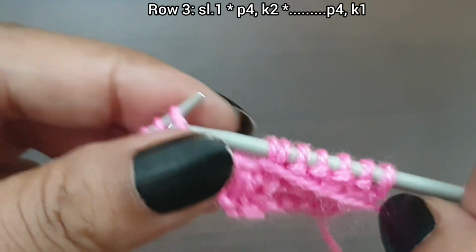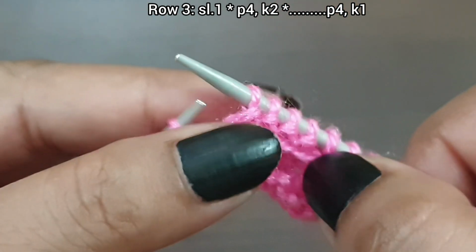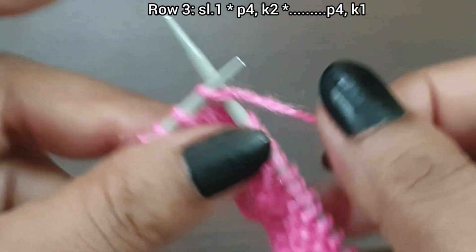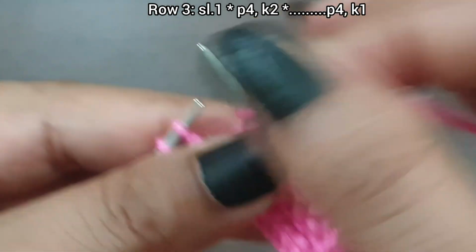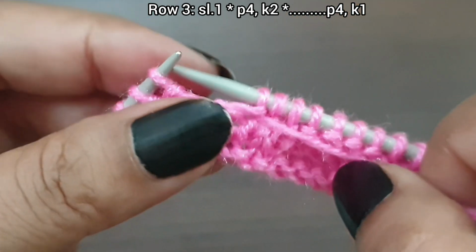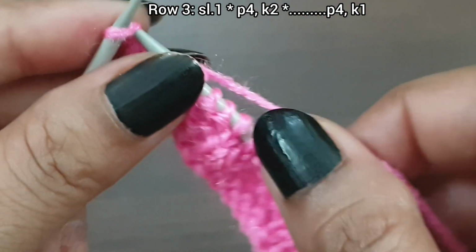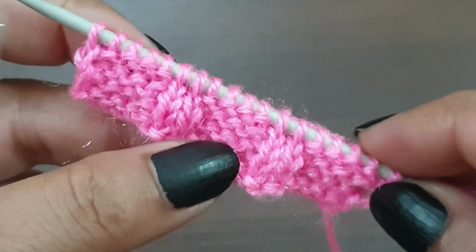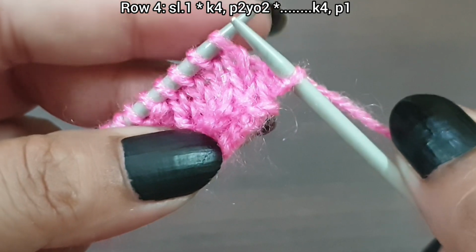So one more time. Purl 4, knit 2. Last 5 stitches: purl 4, knit edge from right side. Third row is complete. Now fourth row, wrong side. Slip edge. From here we start our repeat pattern.